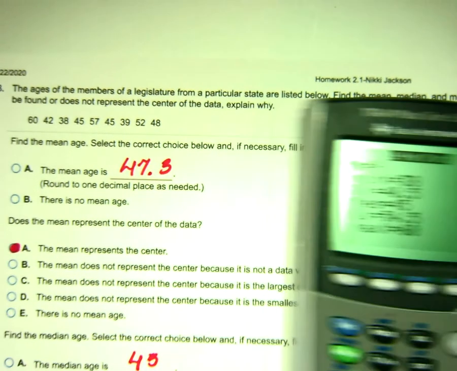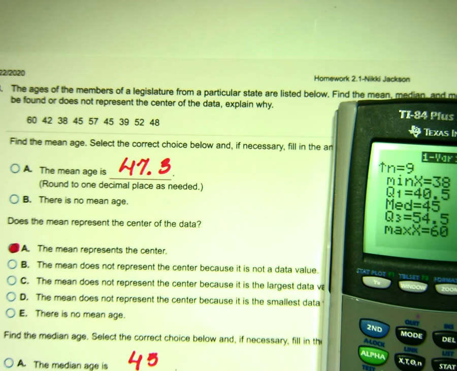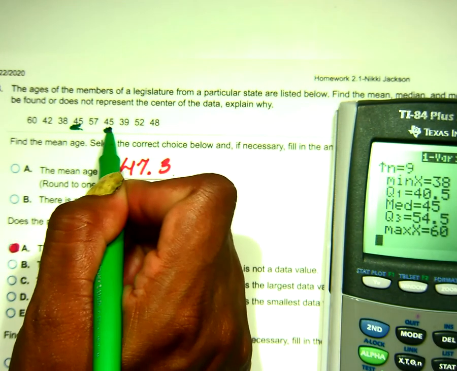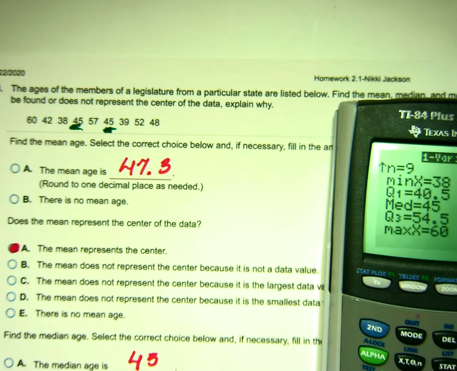Which is 45. Now, the calculator will not compute mode. That's just an assumption that you know. Notice how you see 45 is the number that appears more than once in this case. The mode also represents the center of the data.